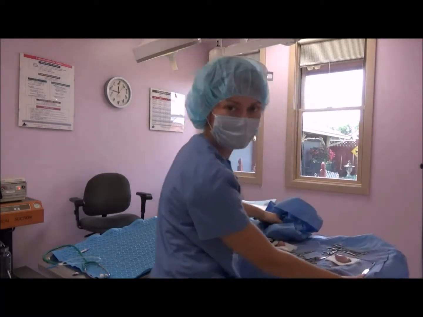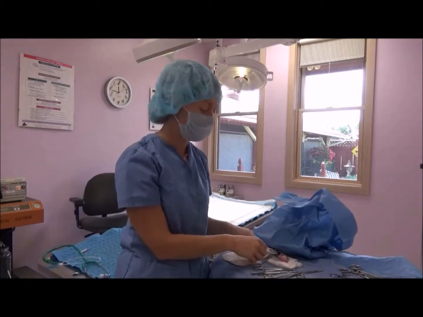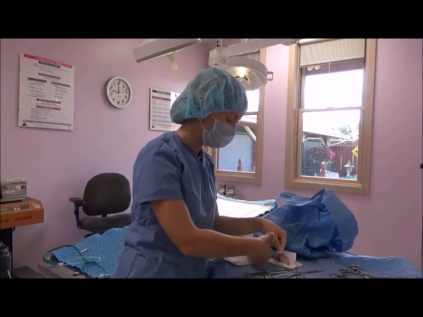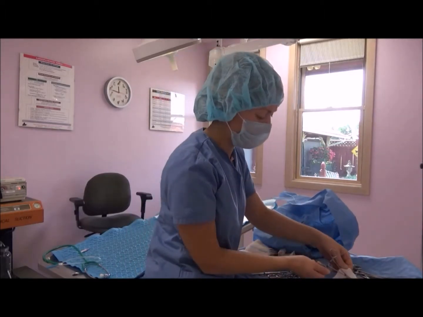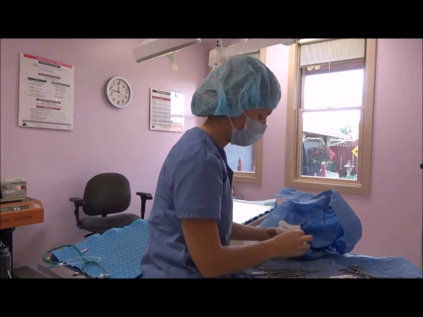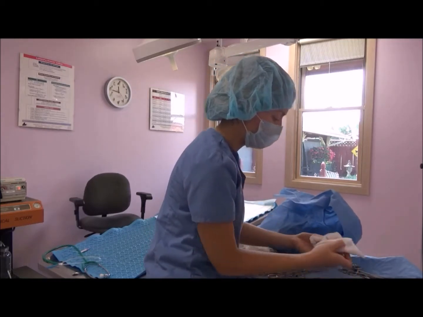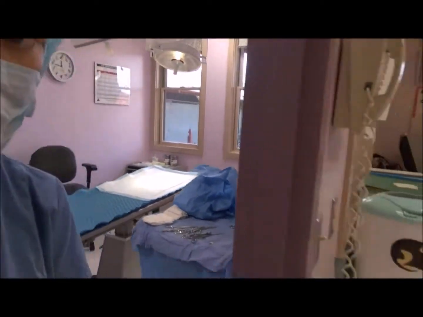So I'll bring this a little closer here. On here, from our canine castration, we have the testes. So we're going to dispose of them into our medical waste bag. The first thing we do here, we weigh them.